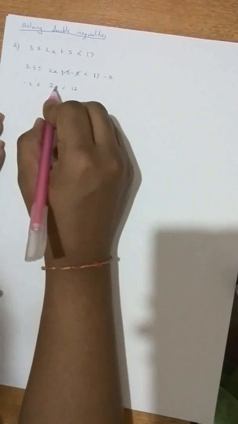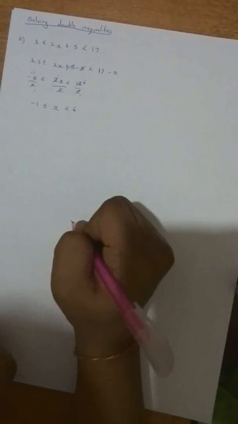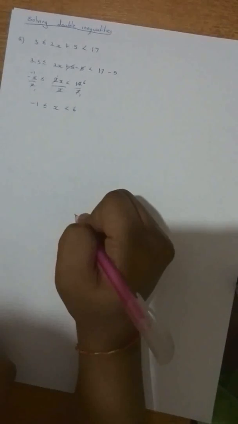So to find the value of x, we simply divide all of these by 2. Once we divide by 2, this gives us 1, this gives us -1, and this gives us 6. So what we're left with is -1 is less than or equal to x, which is less than 6. Here I'm going to show you how to express this on both number line and interval notation.